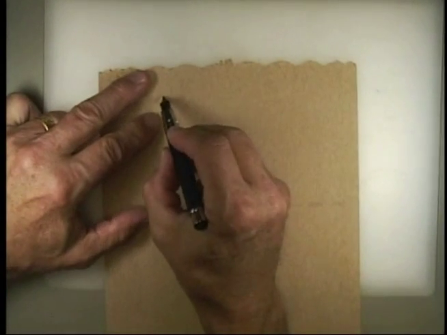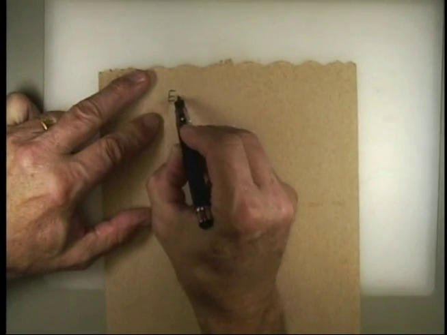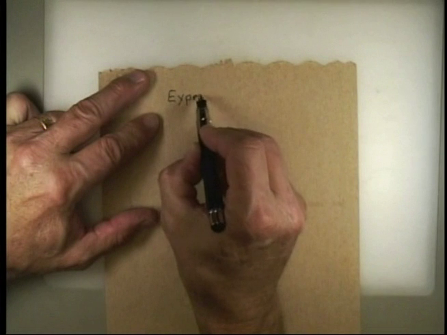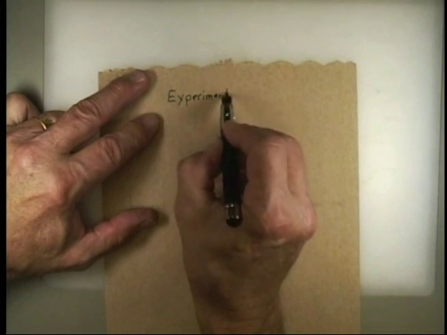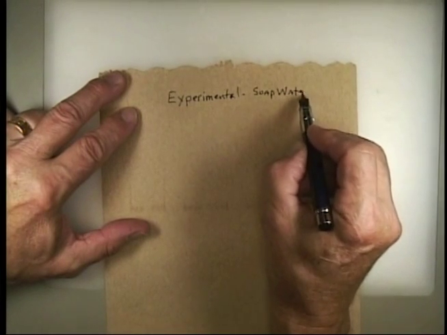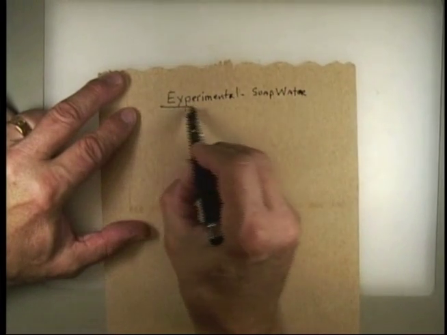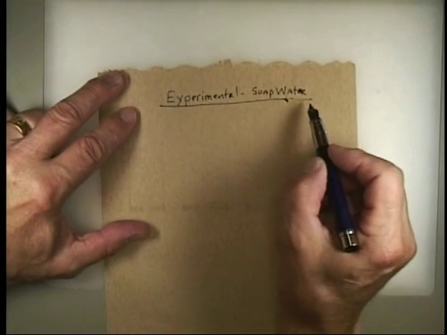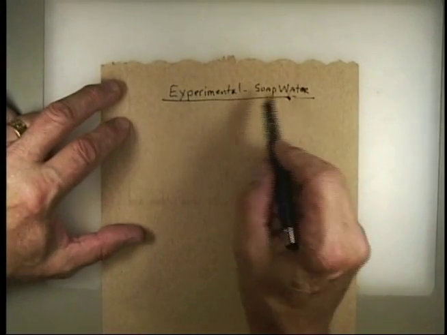Now it's time, before we start, to set up our second paper towel. This one's going to look the same, except at the top, it's going to say experimental soap water. Experimental soap water.